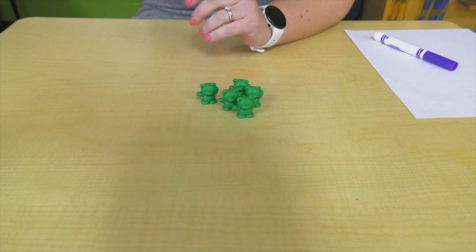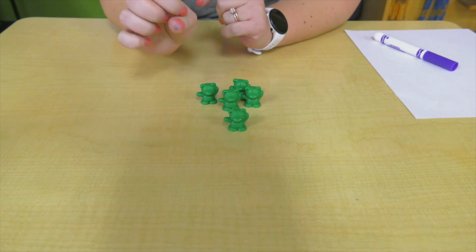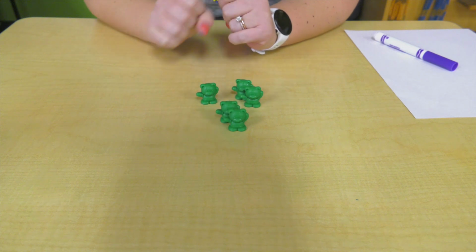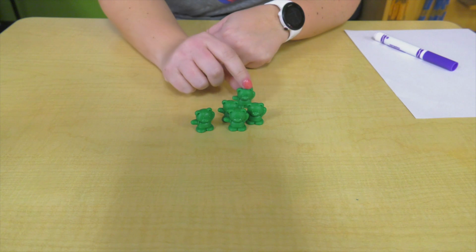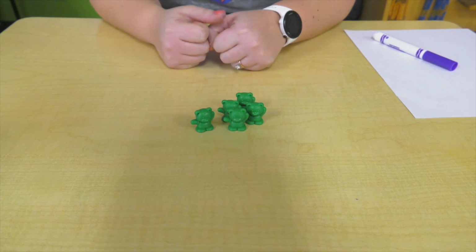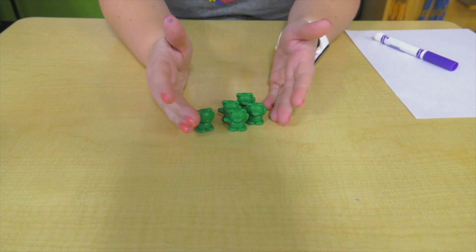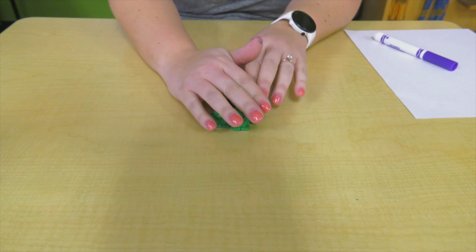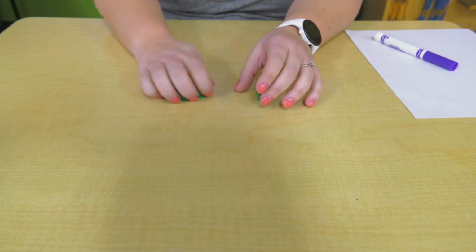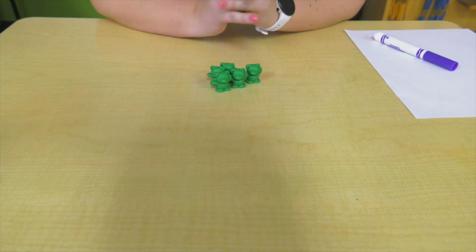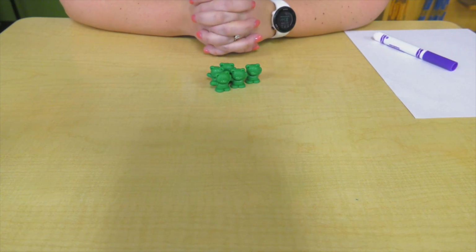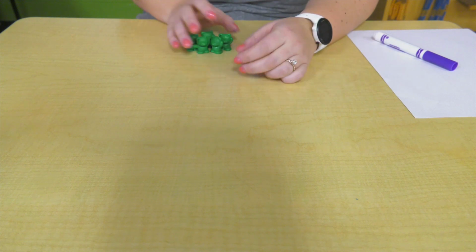Let's count them up together. 1, 2, 3, 4, 5. So how many bears do I have? I now have 5 bears. I had 4 bears and 1 bear. Put them together and now I have 5. Let's try one more.